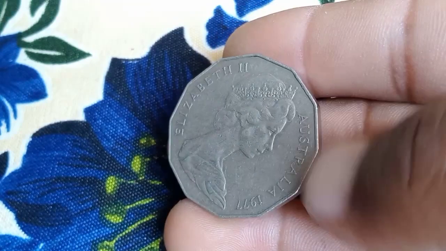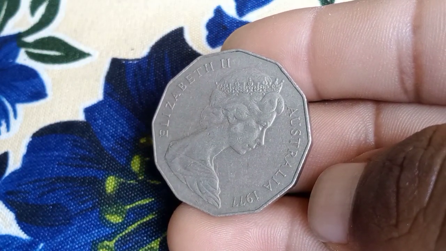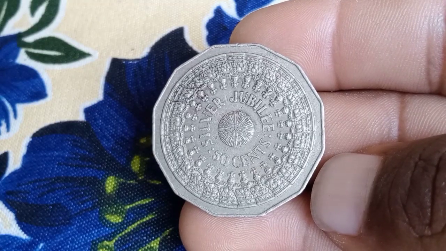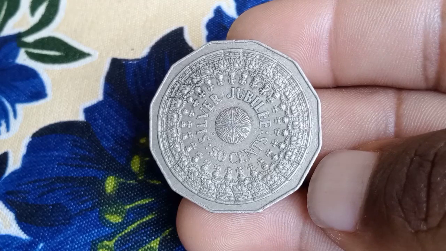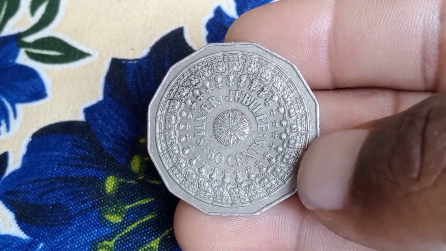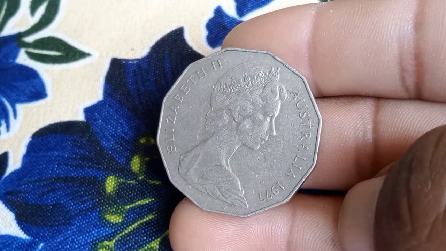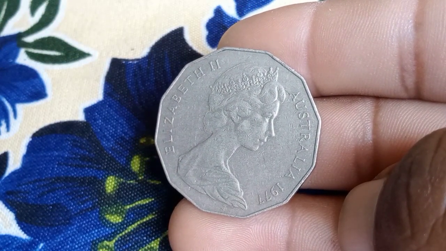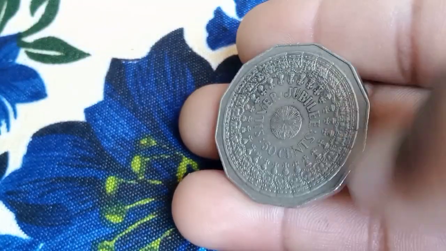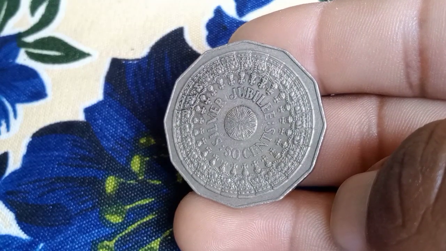In conclusion, the Australia 50 cents 25th anniversary accession of Elizabeth II coin from 1977 is much more than metal. It's a story, a piece of history, and a collector's delight. Its unique design, commemorative purpose, and royal connection make it a highly sought-after coin that continues to capture the attention of enthusiasts worldwide. Whether you're a seasoned collector or just starting your journey, this coin is a shining example of how history and art come together in numismatics.